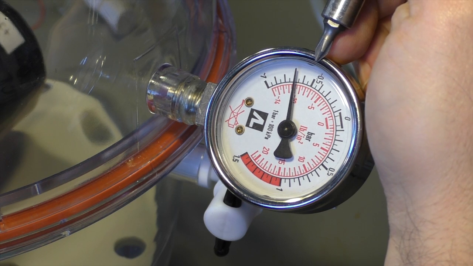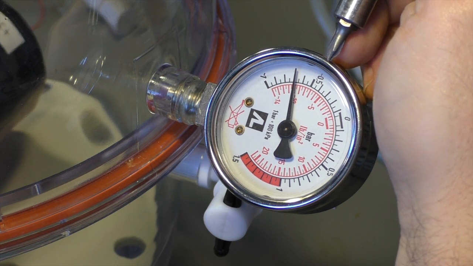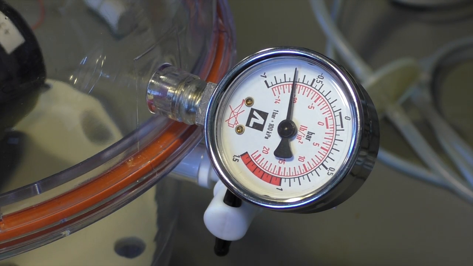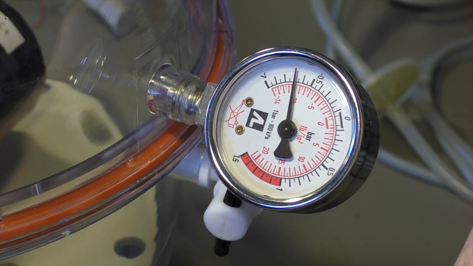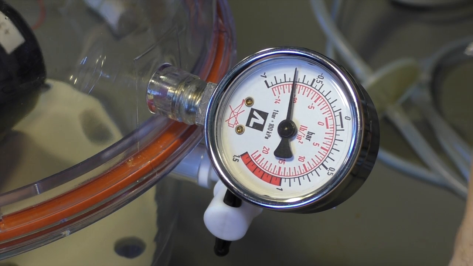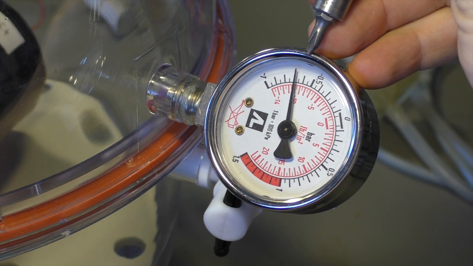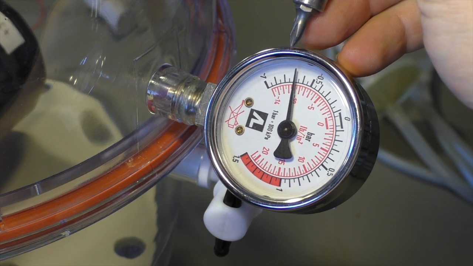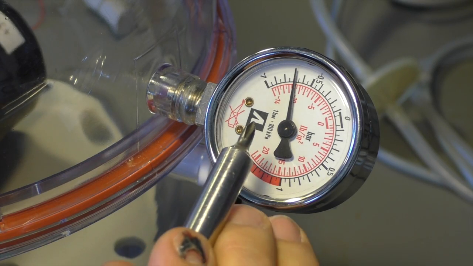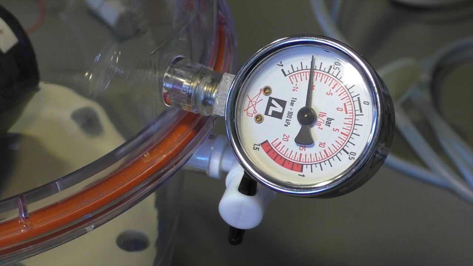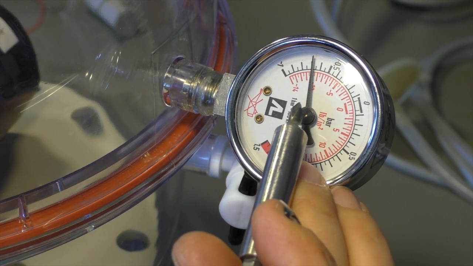We have minus 0.5 bar. 1 bar is 1 kilogram per square centimeter. So it's minus 0.6, minus 0.7, not exactly. Well, it's a little bit difficult to read this. It's also not a very precise manometer.